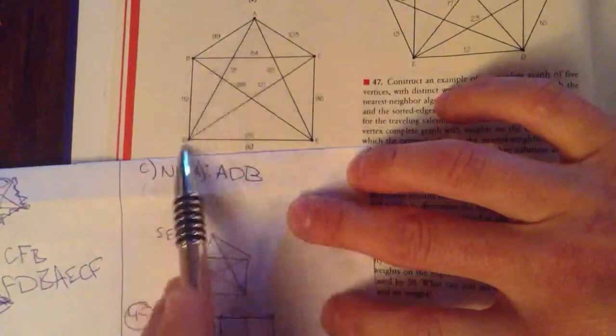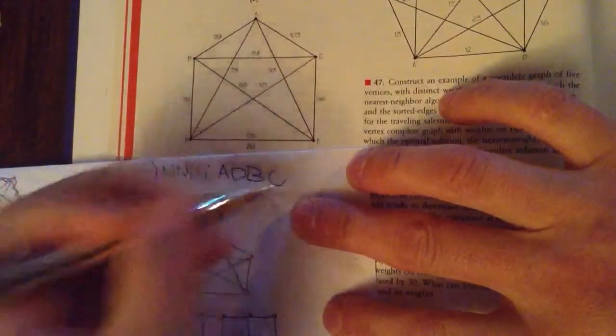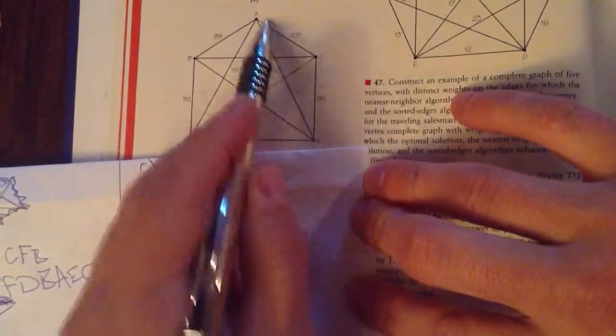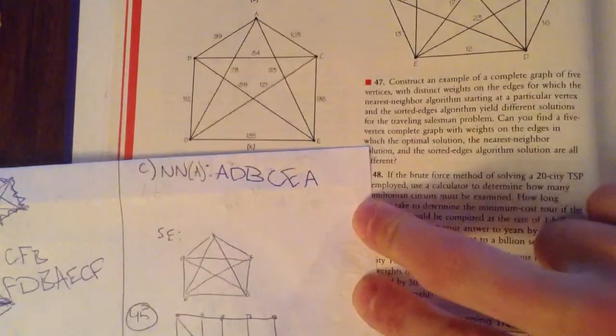From B, I've already been to A and D. So I look at 84 and 88. I'll go to C. And then I must go to E and back to A because that's the only place I haven't been. And then I have to complete the circuit.